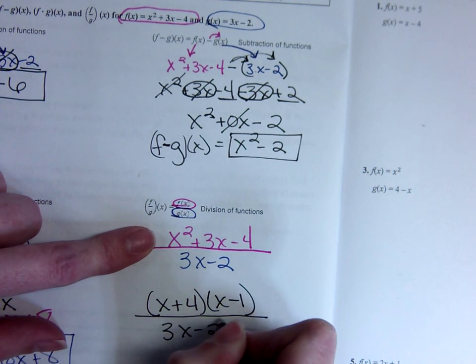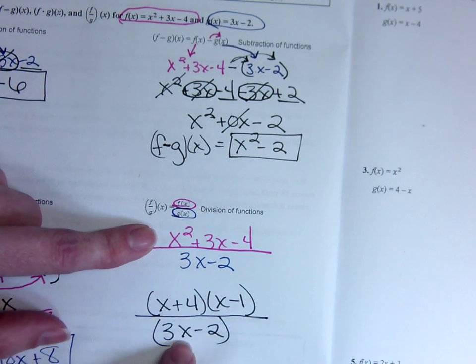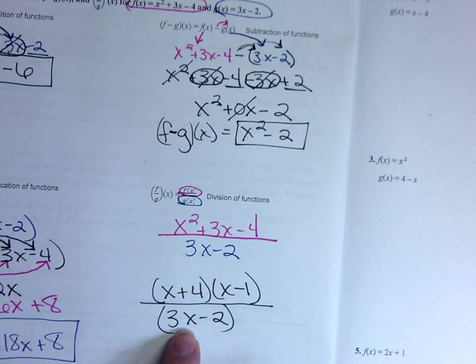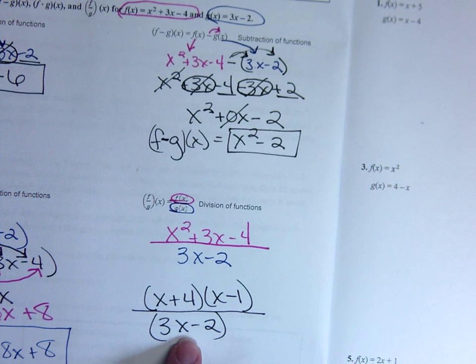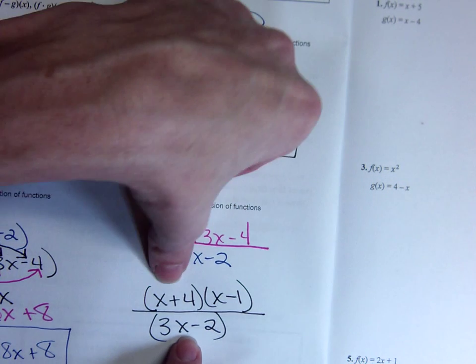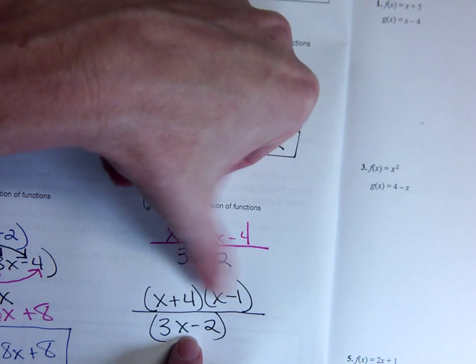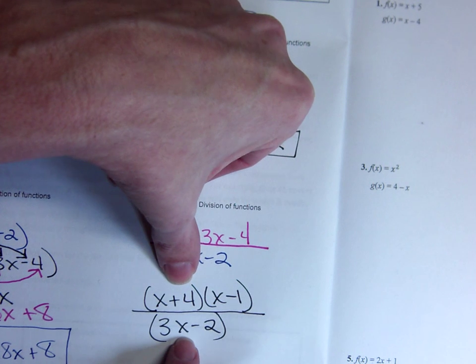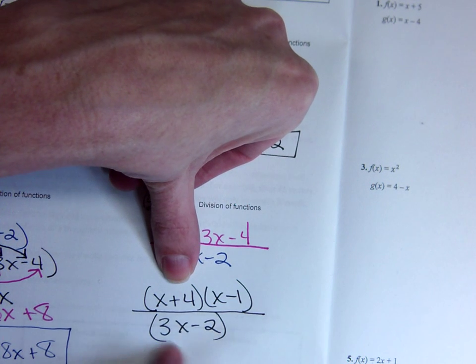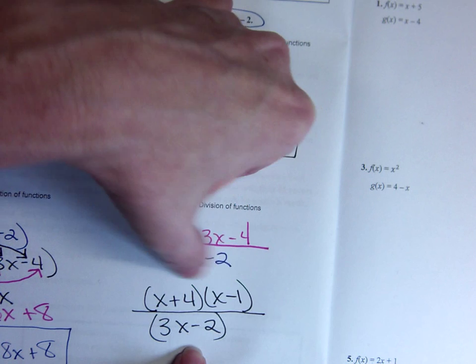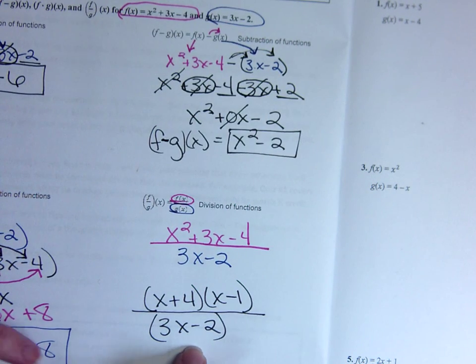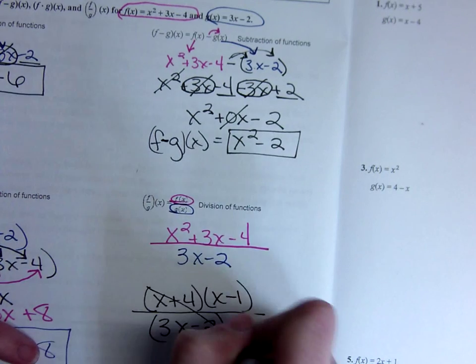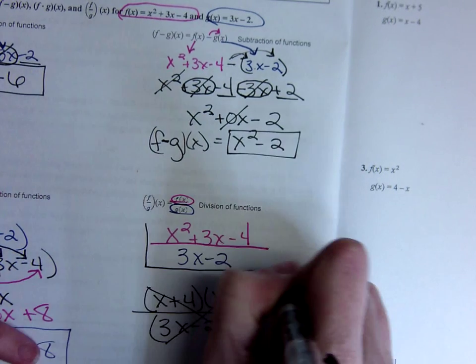I'm going to go ahead and put that in parentheses. This can't simplify anymore. There's no common factor. And when I look at my numerator, these don't have anything in common with that either. If this had matched one of these factors exactly, we'd be able to cancel it out and simplify. But because we can't, we're just going to leave it as is.